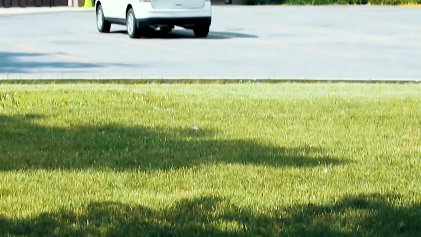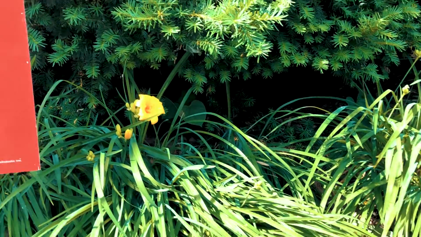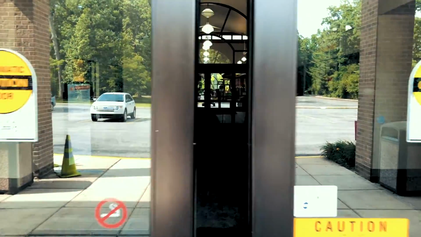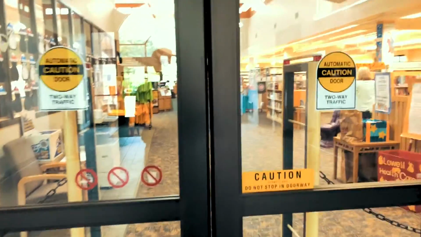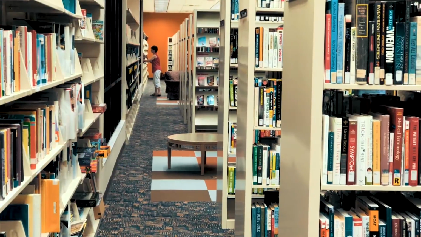Now the picnic table becomes the tie to the next clip that goes to the library. Book fair sign. So I'm going to retrieve that book fair sign as a way of reminding people. Now I'm going in those doors that you saw in the clip before, and through those doors, and then there's a lot of books because it's a library. A little bit of talking, and then back into the library.